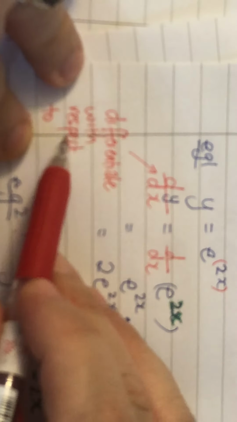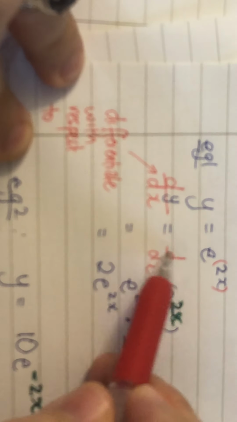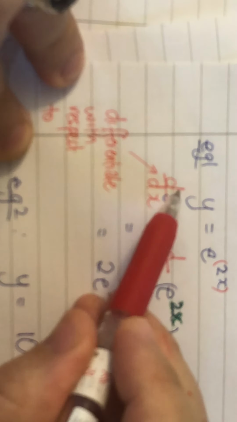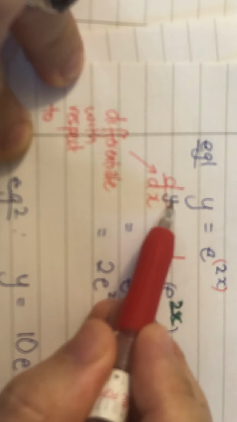So what do I do when I differentiate with respect to x? It means I have to differentiate the left and the right with respect to x. When I differentiate the left hand side, it's just dy over dx, which actually means d/dx of y.